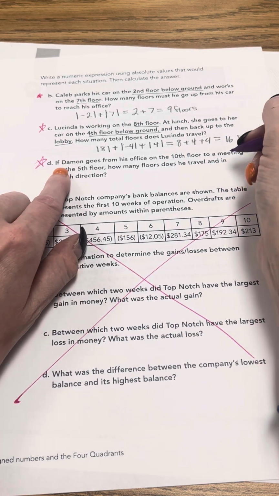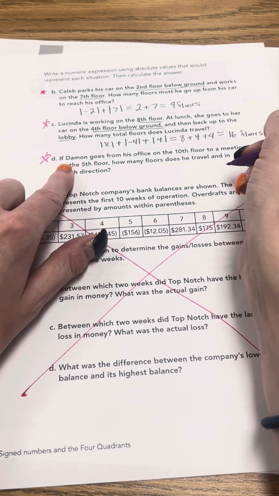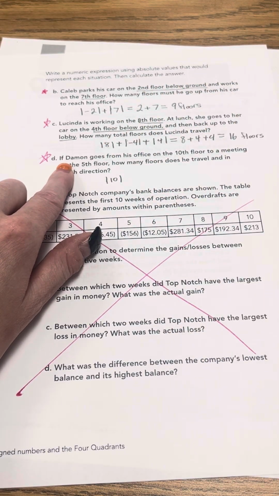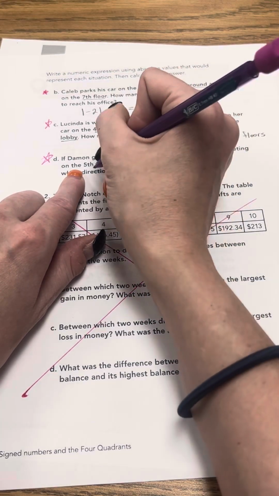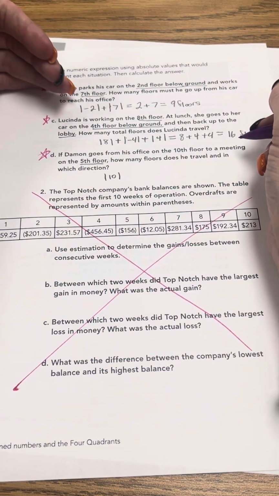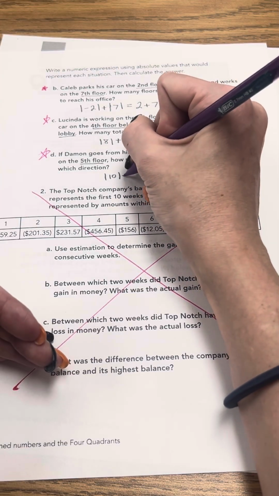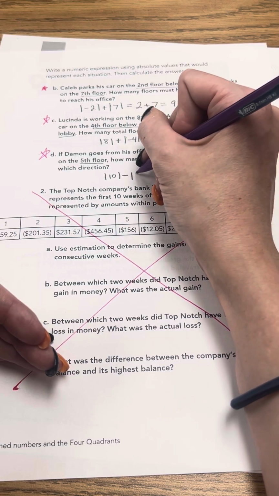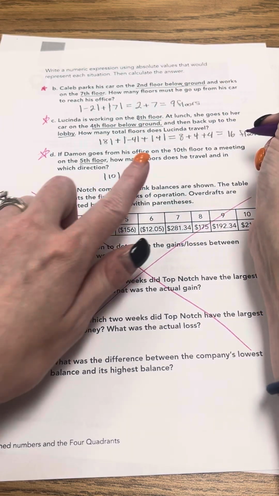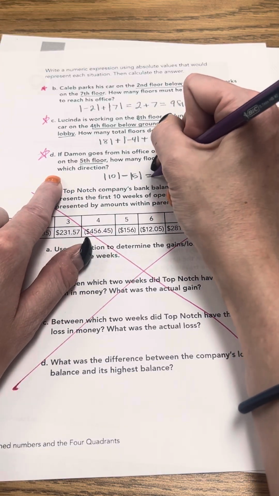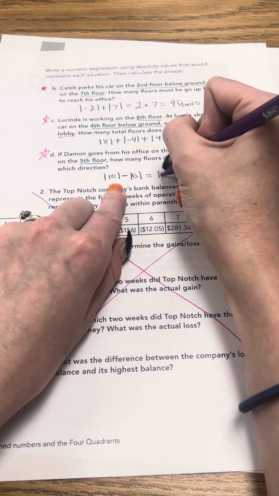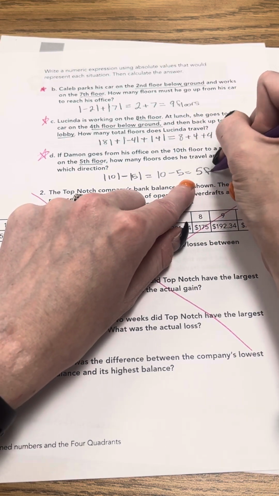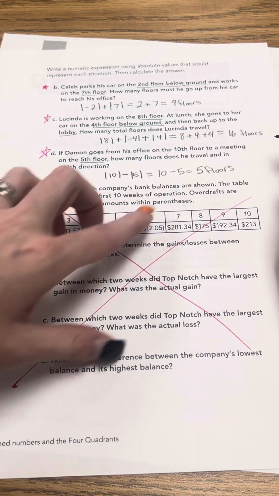Okay, D. If Damon goes from his office on the 10th floor, so he's on the 10th floor, to a meeting on the 5th floor, so from the 10th floor down, so he's going down, so that would be negative instead of positive. He's going down to the 5th floor. How many floors does he travel in which direction? Okay, so absolute value of 10 minus the absolute value of 5, he would go down 5 floors.